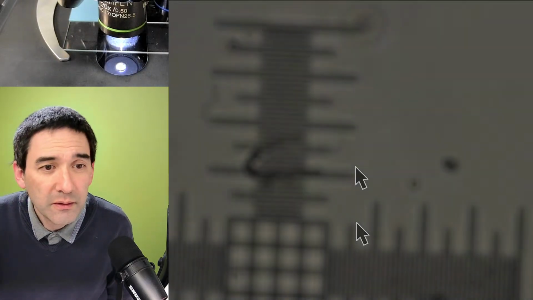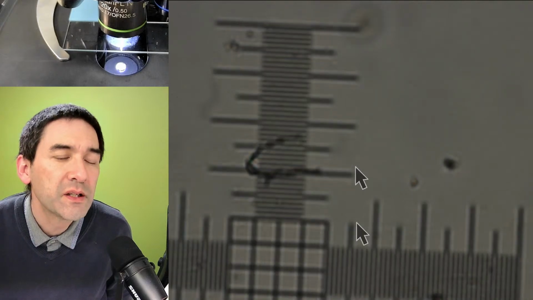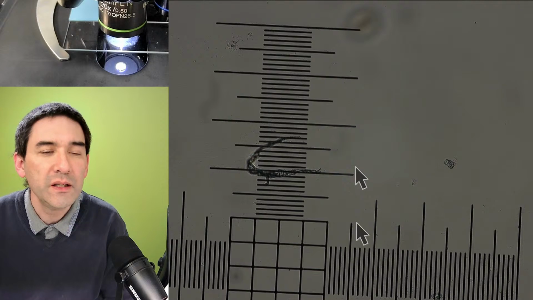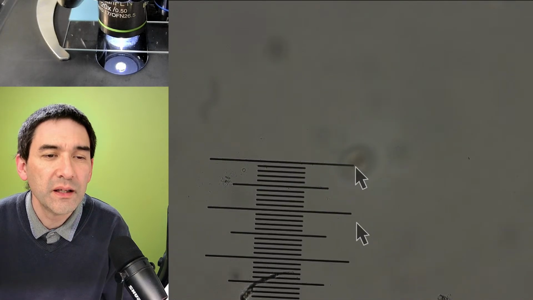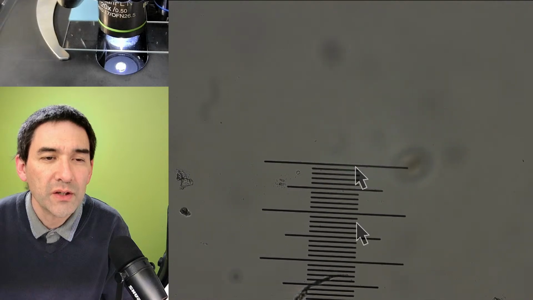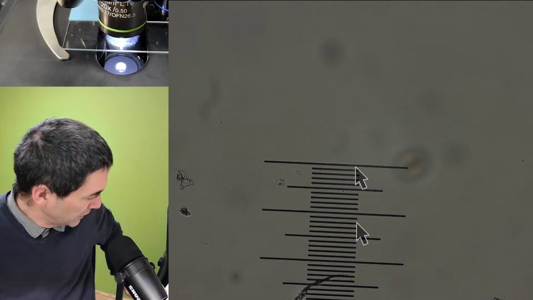1, 10, 20. So let's get this whole thing into focus. So one division is 10 micrometers. So how many divisions do I have? Okay, let's do the following.